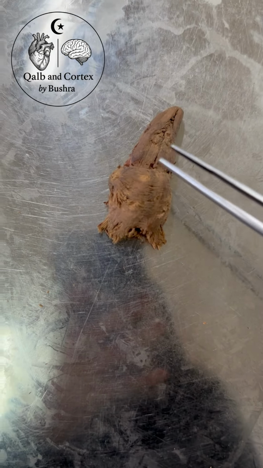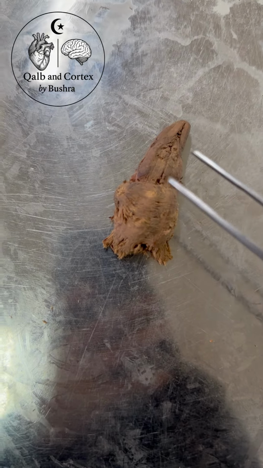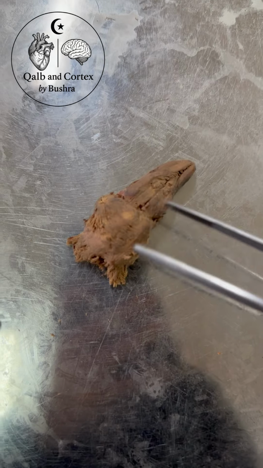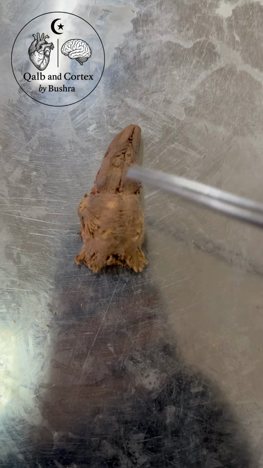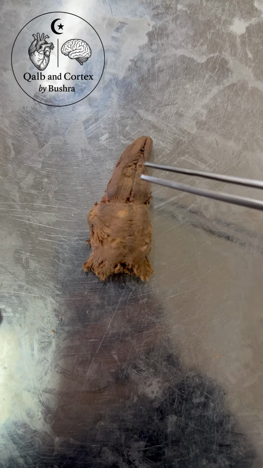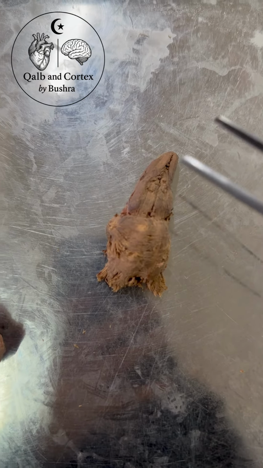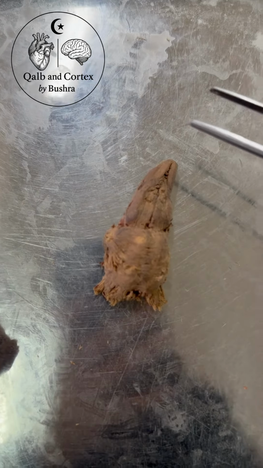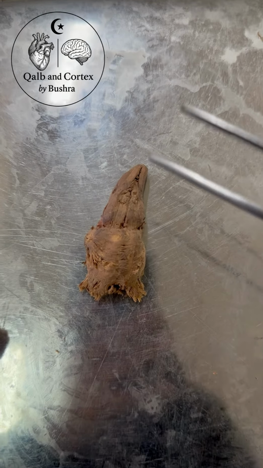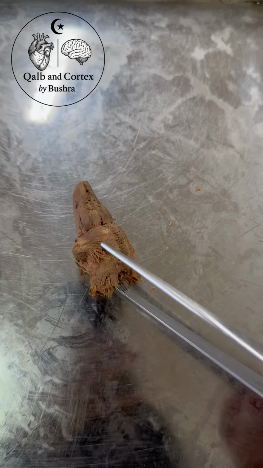And at the pontomedullary junction, from medial to lateral, pass the 6th, 7th, and 8th cranial nerves. That means the abducens, facial, and vestibulocochlear nerves. And at the groove between the olive and pyramid, that means the anterolateral sulcus, the 12th cranial nerve passes. That means the rootlets of the hypoglossal nerve. And at the groove between the olive and inferior cerebellar peduncle, that means the posterolateral sulcus, the 9th, 10th, and 11th cranial nerves pass. That means the glossopharyngeal, vagus, and cranial part of the accessory nerve.